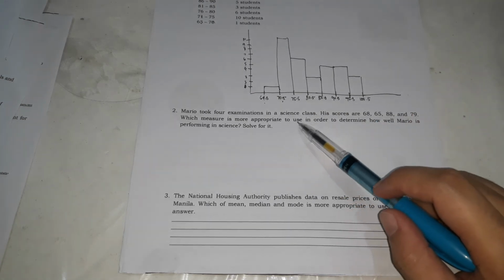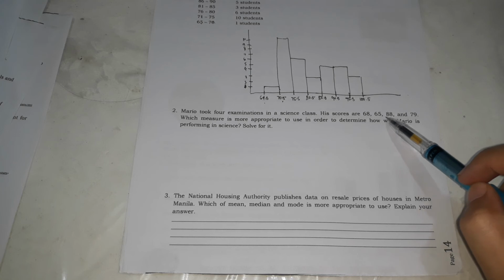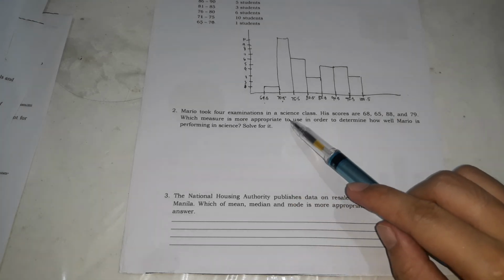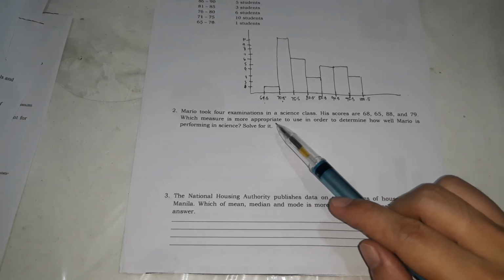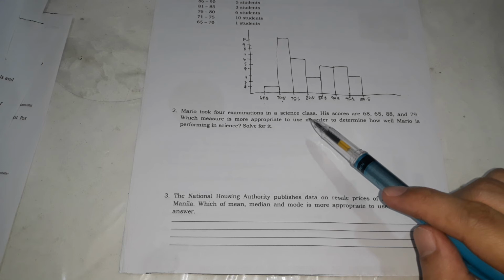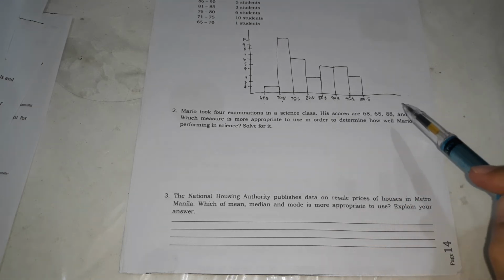So next thing is you're just going to answer these questions. So si Mario took 4 examinations in science class. His scores are 68, 65, 88, and 79. Which measure is more appropriate to use in order to determine how well Mario is performing in science? Solve for it. So you're just going to identify kung ano bang nararapat na gagamitin natin na central tendency.